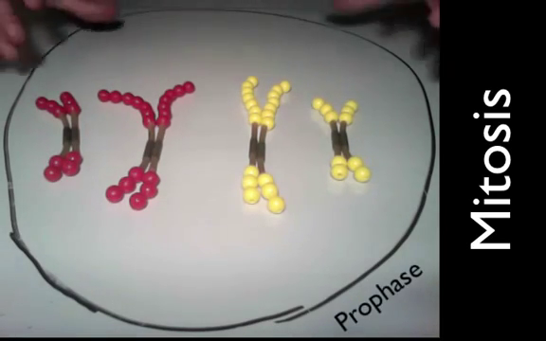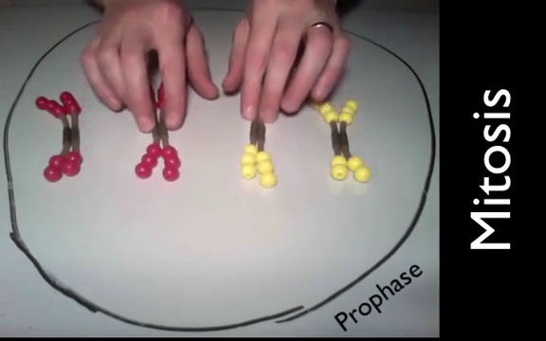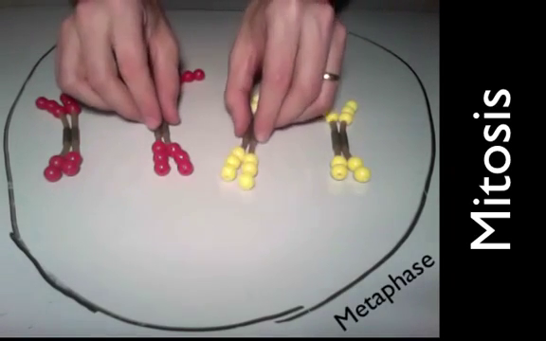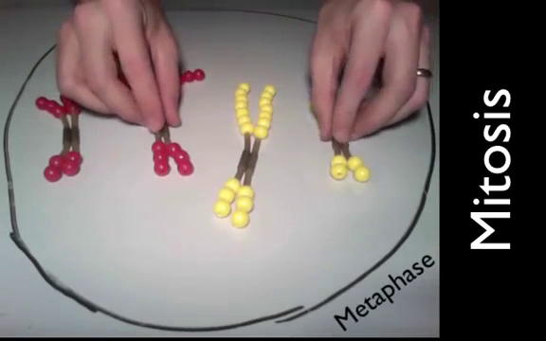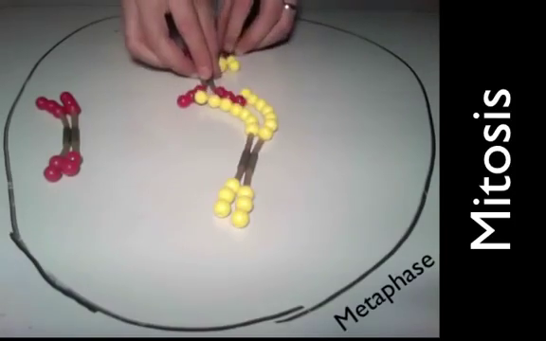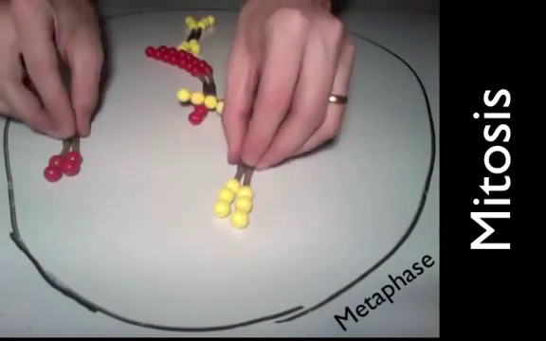All that DNA is going to coalesce and we'll actually be able to see it. Okay, what happens next? So that would be prophase. The next thing is going to be metaphase. What happens in metaphase is that these little spindle fibers will attach to these, and they will line up and meet in the middle. And so they're going to line up like this.